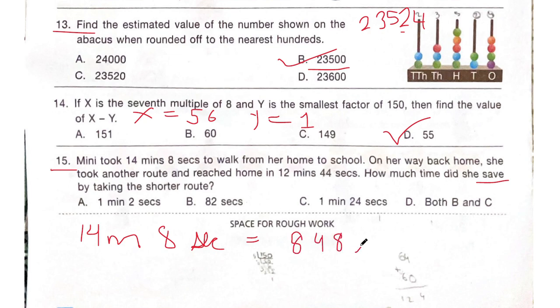Similarly, we'll convert the second time, which is 12 minutes 44 seconds. So 12 minutes we have to convert into seconds. 1 minute is equal to 60 seconds, so 12 minutes is equal to 12 into 60 seconds, which is 720 seconds plus this 44. So it makes it 764 seconds.